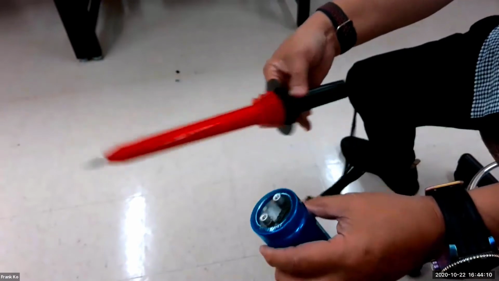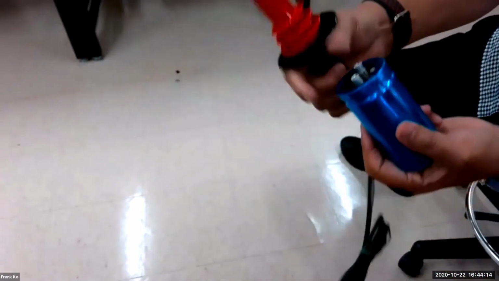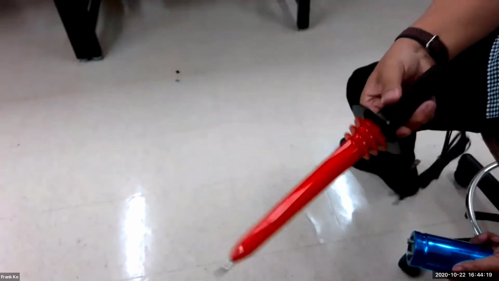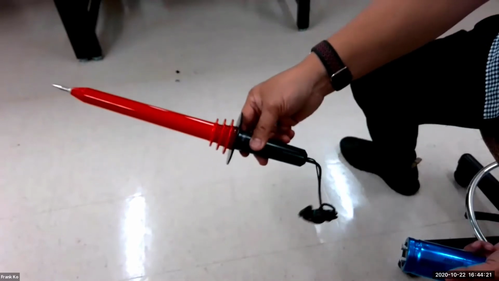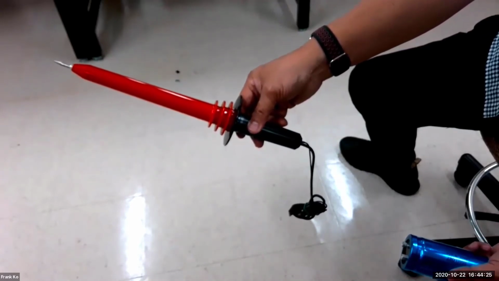Once the capacitor has been discharged, they will put it on one side of the workbench, and then you can safely touch the terminals without fear of spark. So this is the device that's used for safely discharging your capacitors. Everybody okay with that? Learn something new every day. Okay, cool. Next.